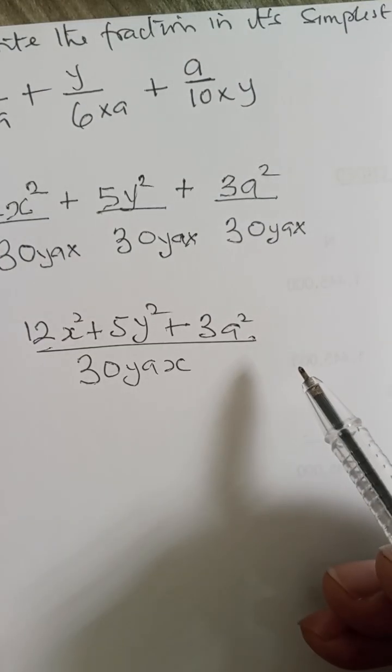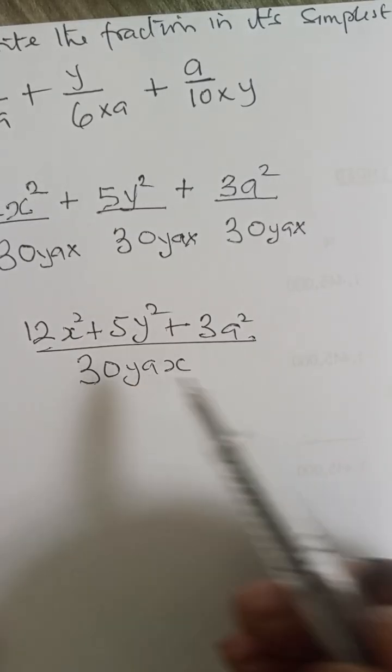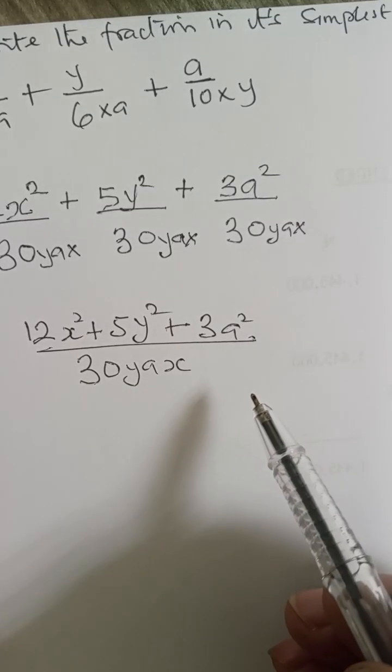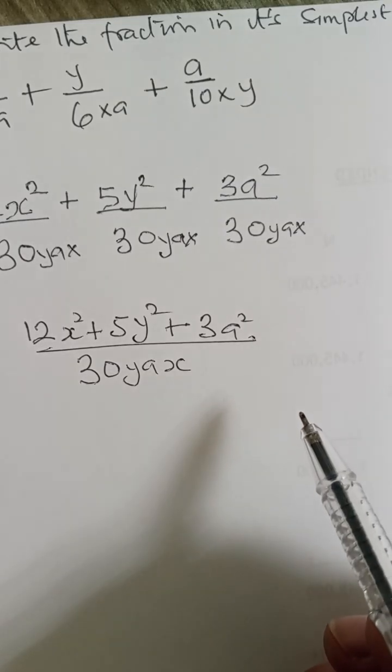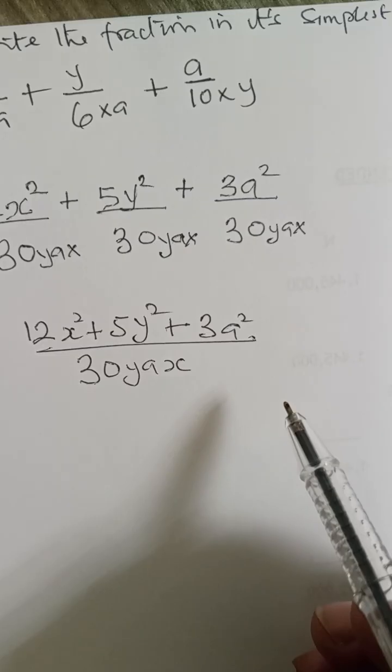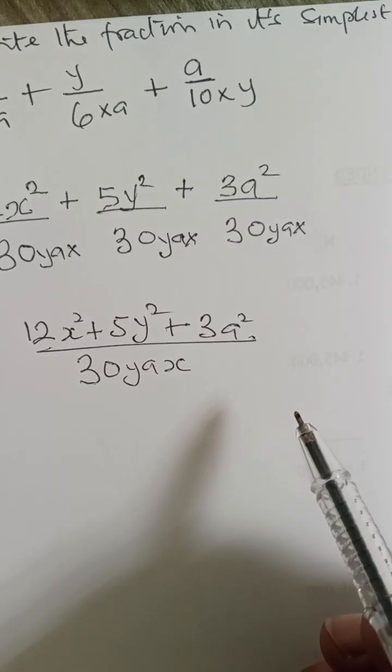At this point, there is nothing much we can do. We can look at everything, and there is nothing much we can do. So we can just go ahead and leave it the way it is, and stop at this point.